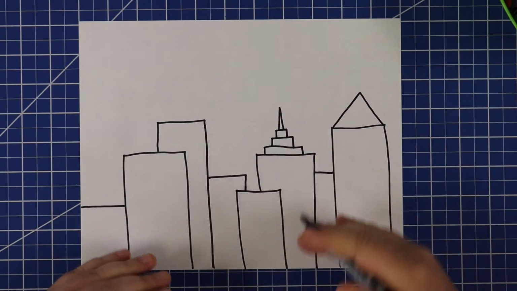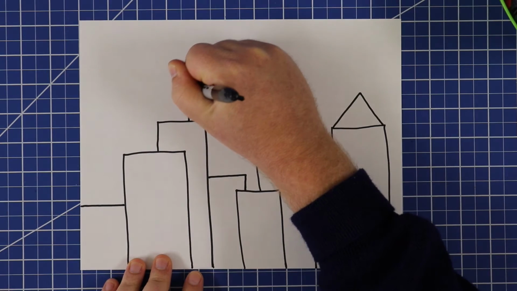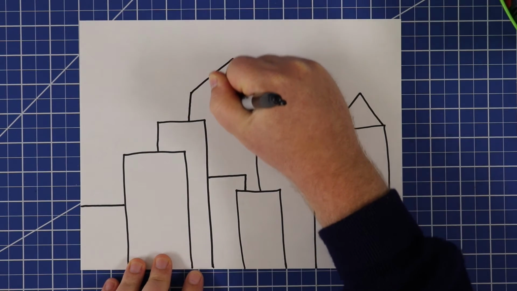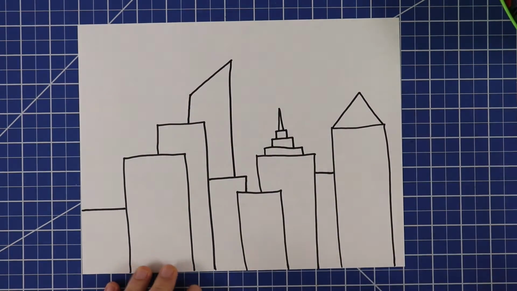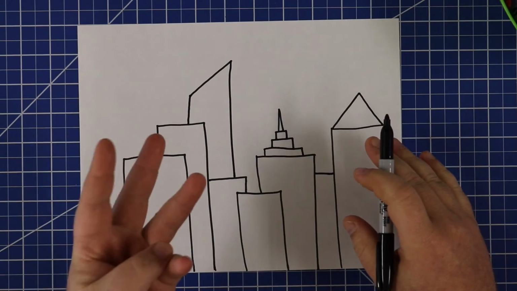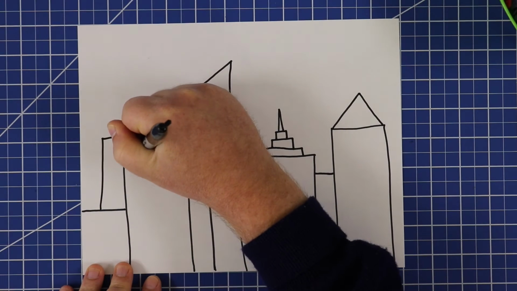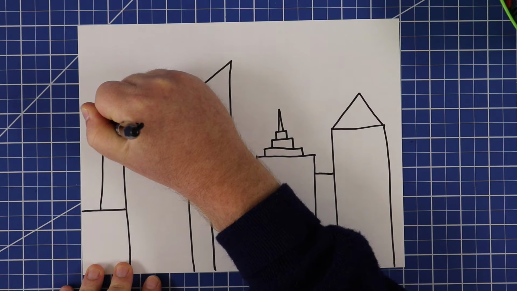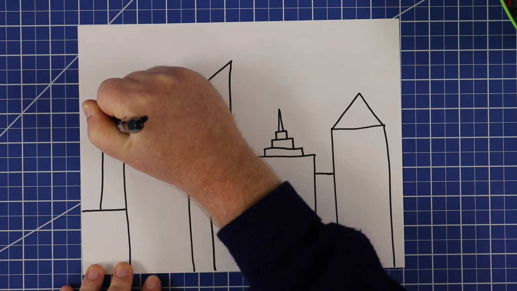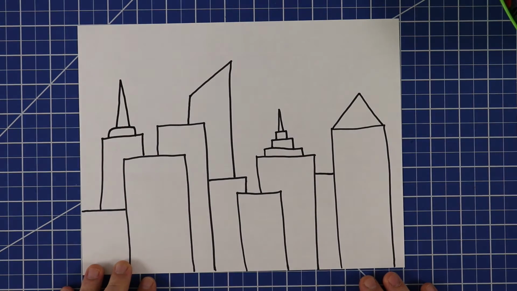Or instead of just adding something to the top of your building, you could just make it different as you were going. So you wouldn't have to worry about going and trying to add something on. So at least 3 of your buildings need some different kind of a top to them. You can have more different buildings if you want them, but we at least need to have the 3.